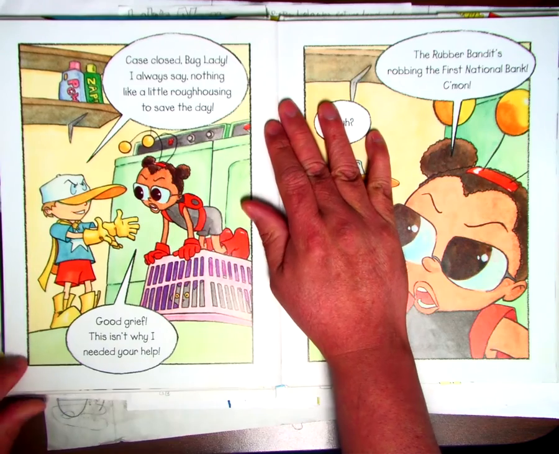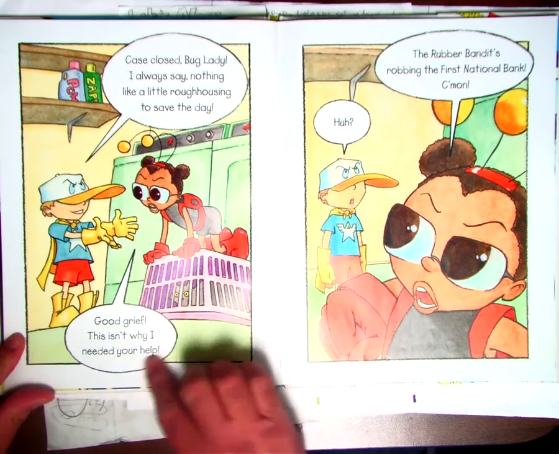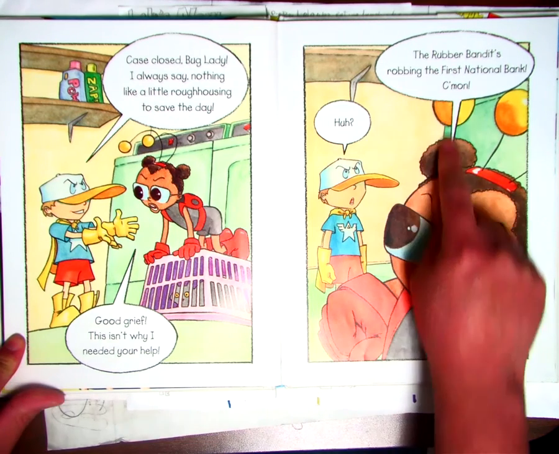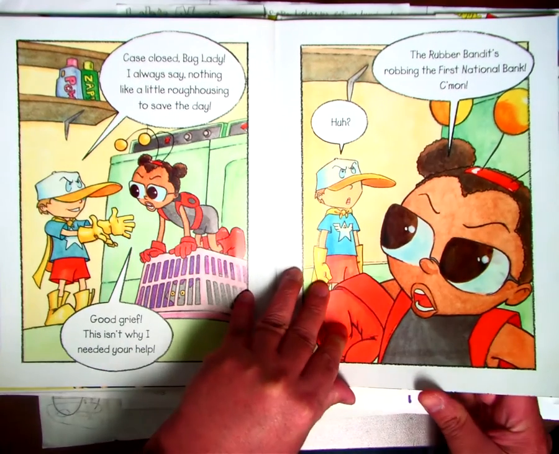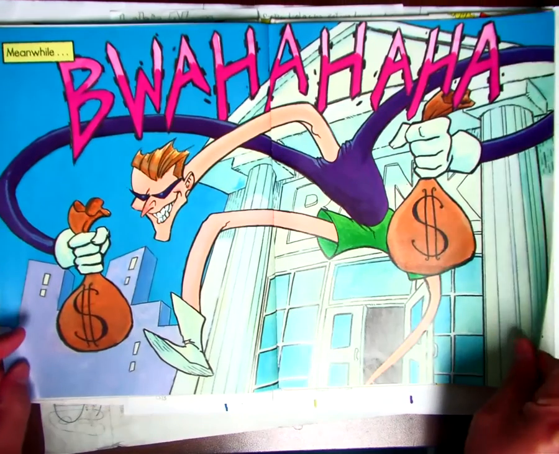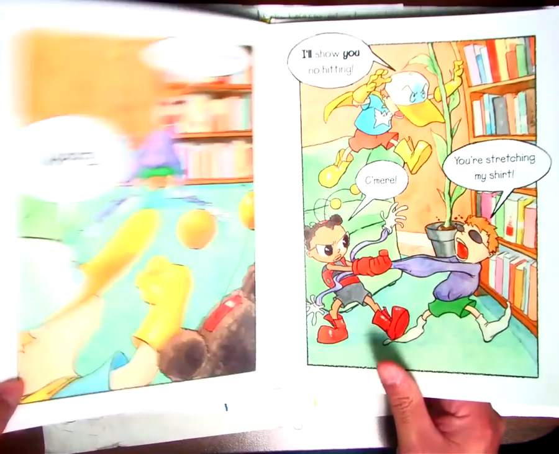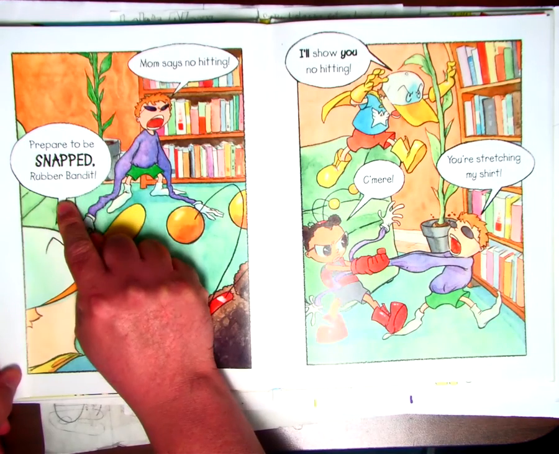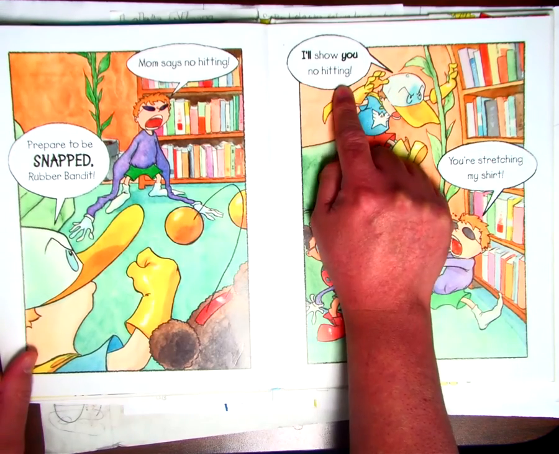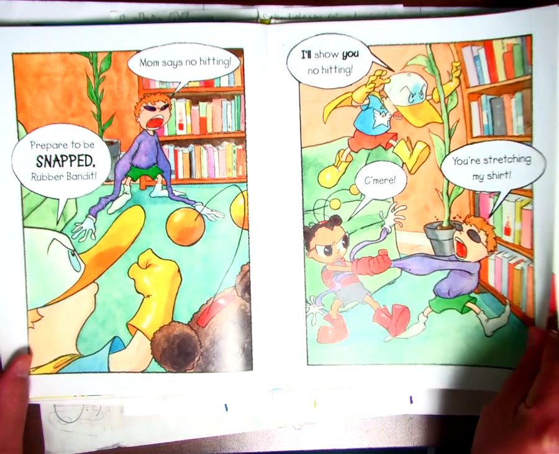Case closed, Bug Lady. I always say, nothing like a little roughhousing to save the day. Good grief. This isn't why I needed your help. Huh? The rubber bandits robbing the First National Bank. Come on. Meanwhile, there's the rubber bandit robbing the First National Bank. Prepare to be snapped, Rubber Bandit. Mom says no hitting. I'll show you no hitting. Come here. You're stretching my shirt. So there they are, fighting.